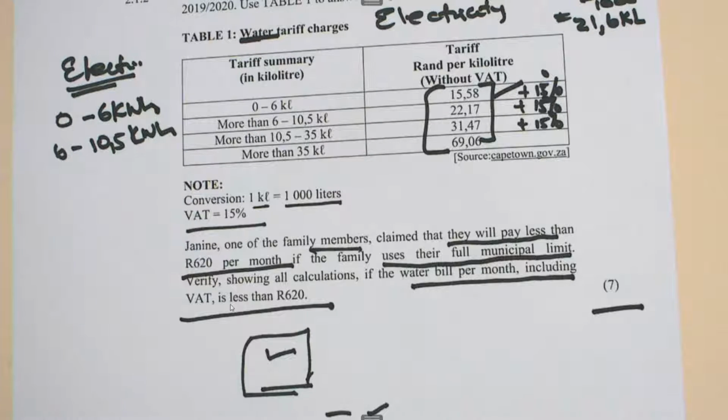If you are calculating the tariffs, you must know how to demarcate all your kiloliters in such a way that they will give you the total amount of water that you're supposed to use. So for now, like I said, we won't go into details as to how we do that because of time. We don't have enough time.